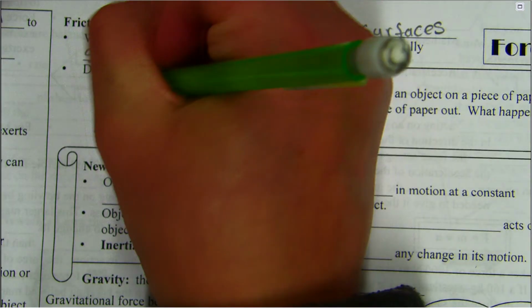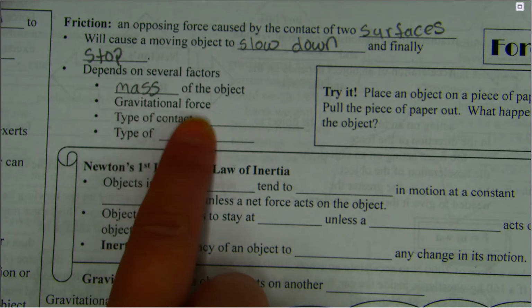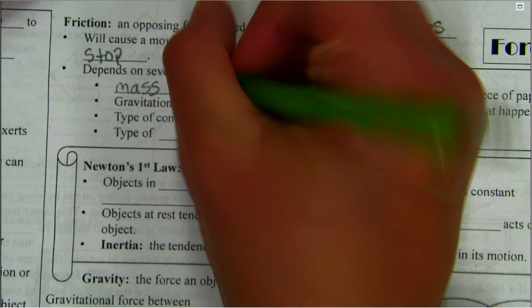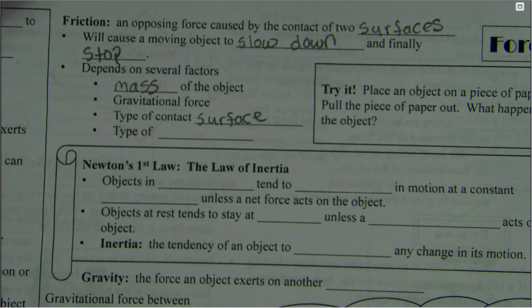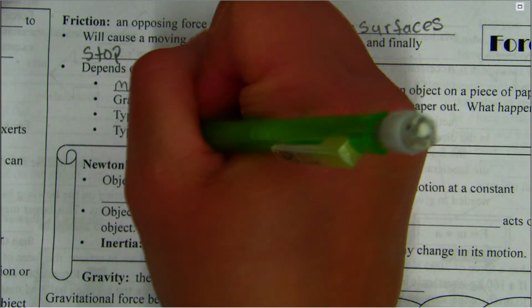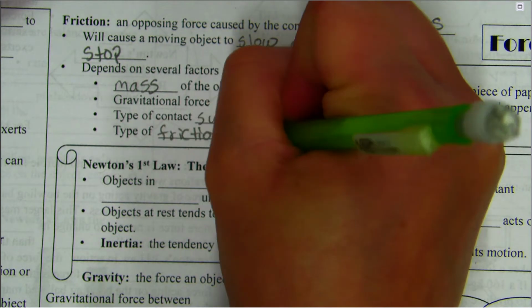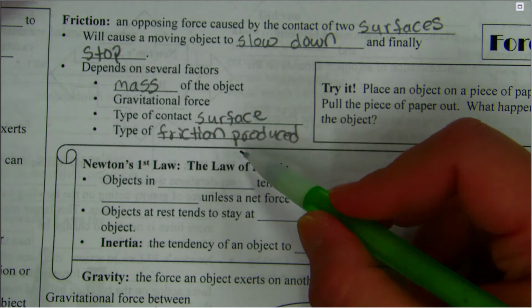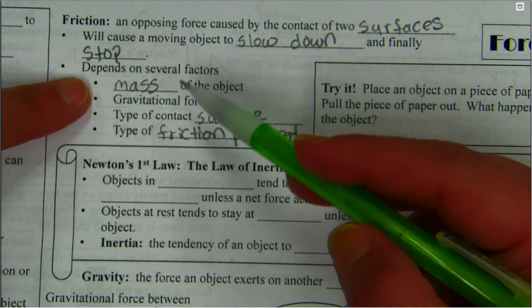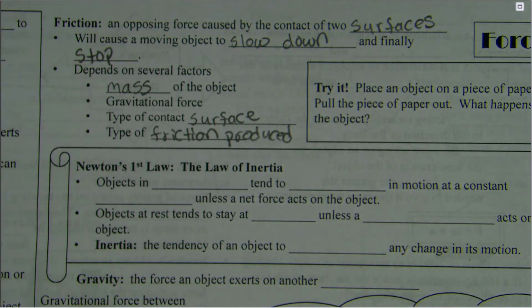It depends on the mass of the object. It depends on the gravitational force, that would be gravity. It depends on the type of contact surface. So some surfaces have more friction than others. And it also depends on the type of friction produced. So we're going to look at the different types of friction, and we're going to really dive into this in much more detail. How does mass affect it and things of this nature as we move through this unit.